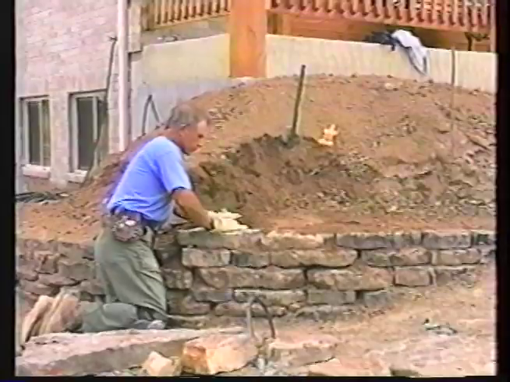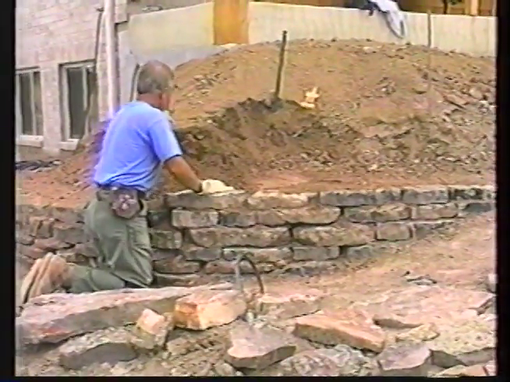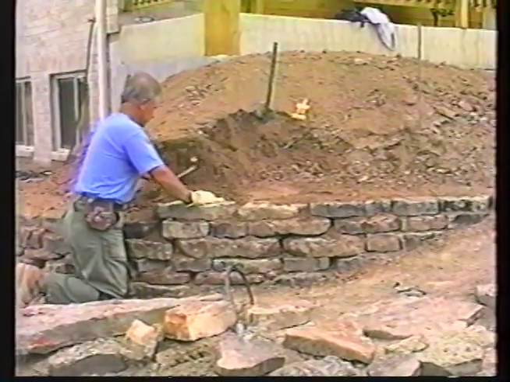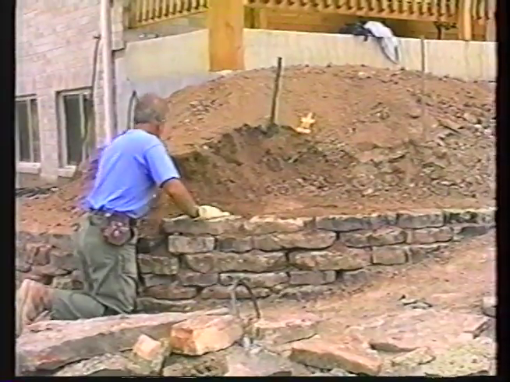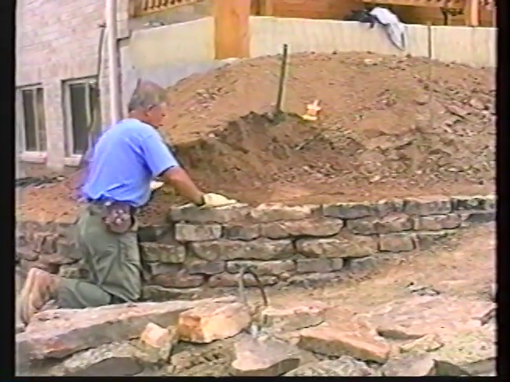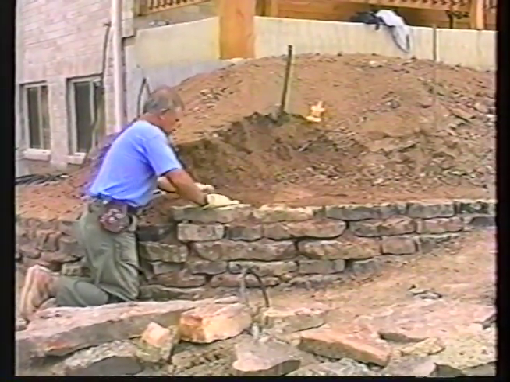If your wall is being constructed from slab rocks, try to keep each course as level as possible. In all cases, the uppermost surface of each rock should be either level or tilted slightly back into the slope. Backfill and compact by hand as you go.